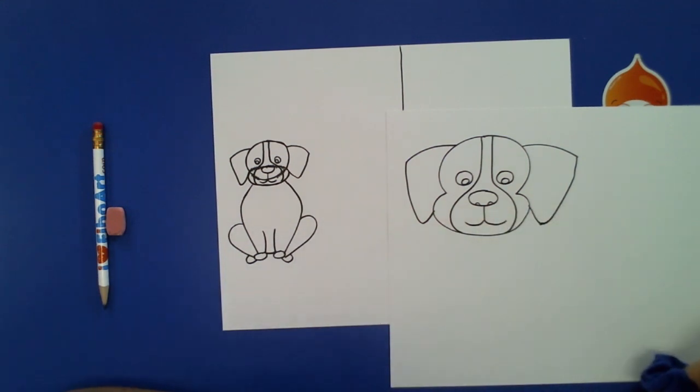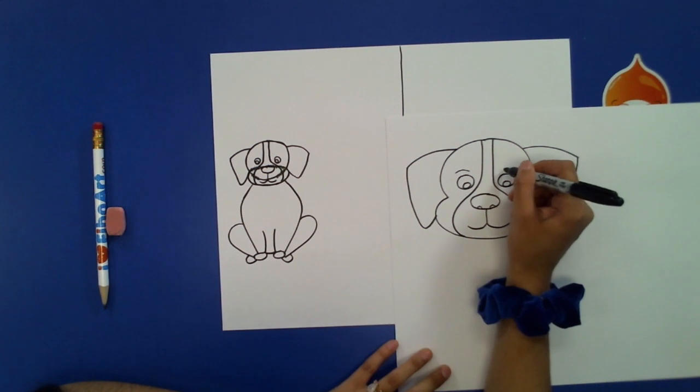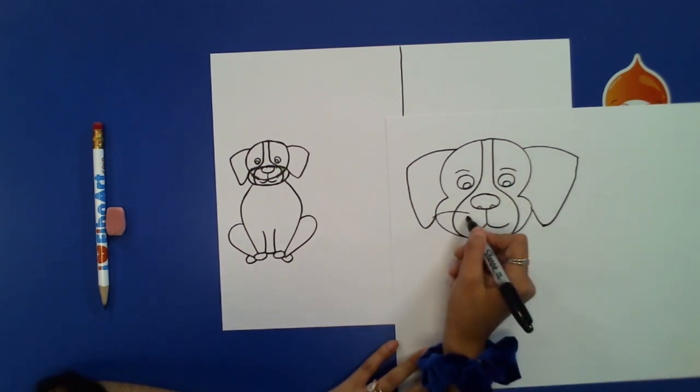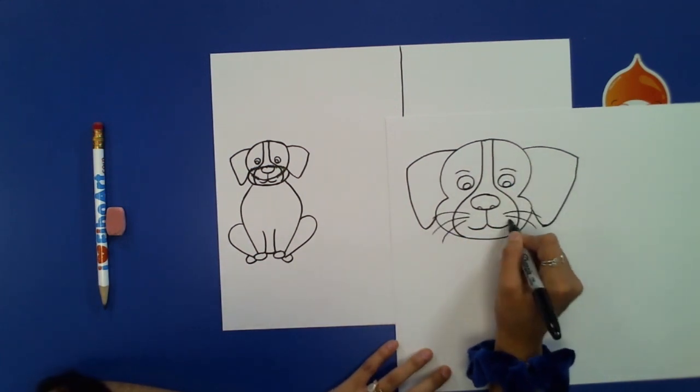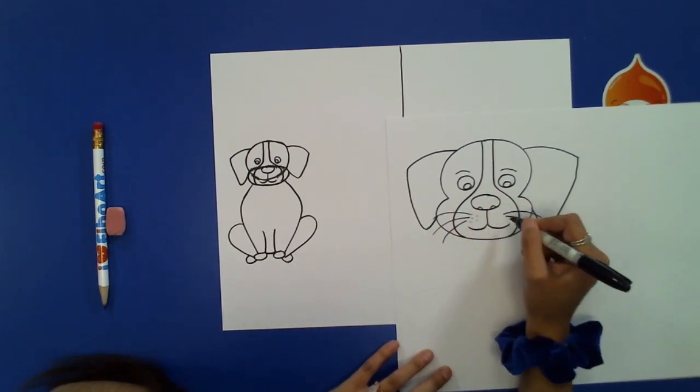Now also in your dog's nose, if you'd like, you can also add some little nostrils. And if you'd like, you can add eyebrows or whiskers. That's up to you.